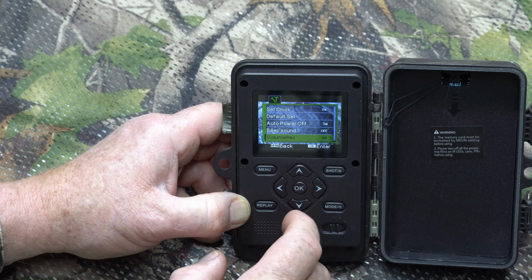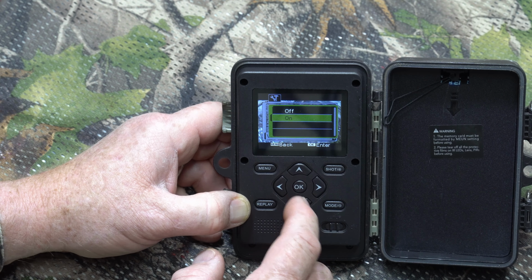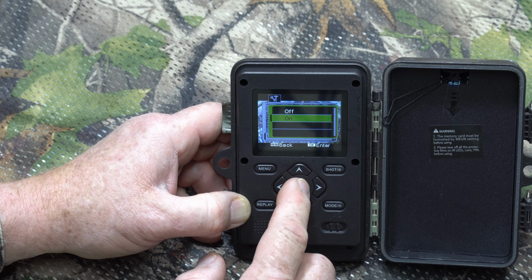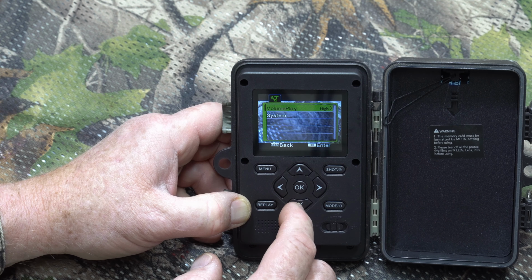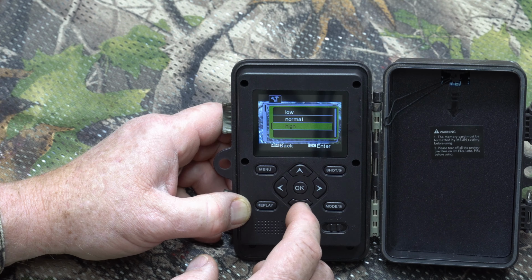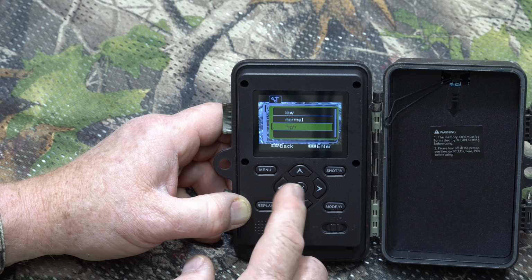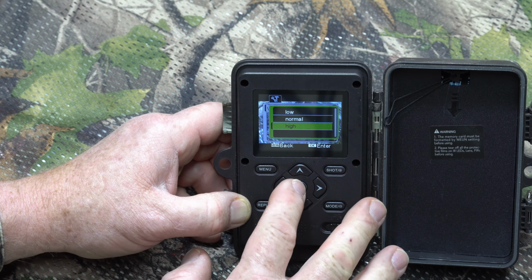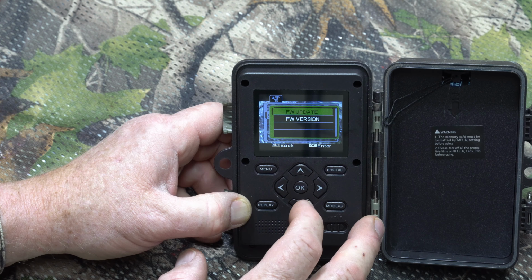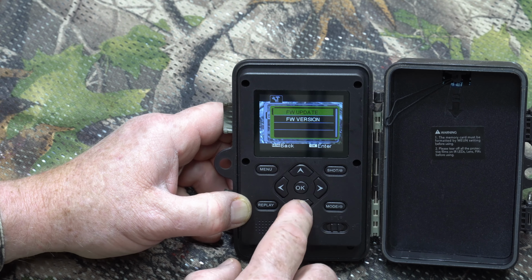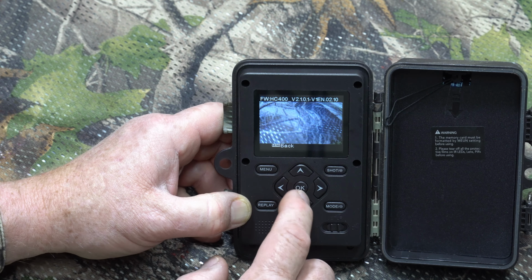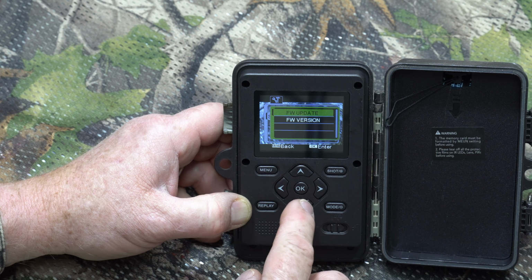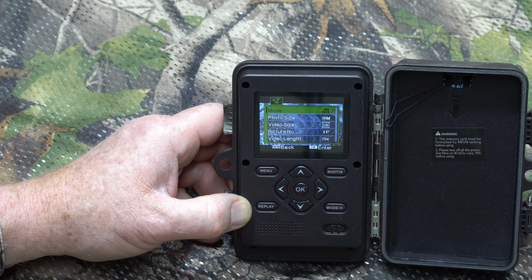Okay? Volume record. Basically, it has a microphone, and if you want it to pick up sound and record along with the video, you can do that. It has a speaker, evidently. If you want to play back sound, you can actually control the volume of the playback speaker. And this is your firmware version right here. And if you wanted to update the system, you would use that right there. And now we're back to mode.